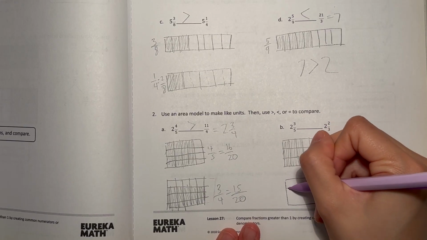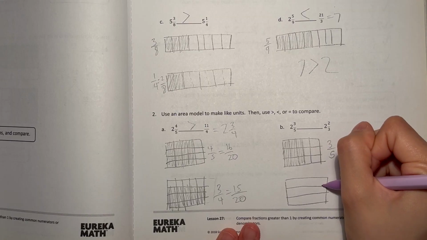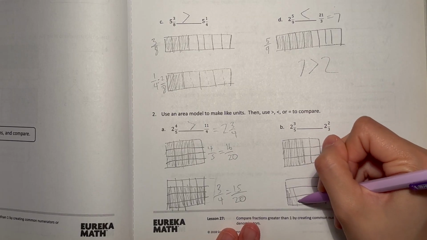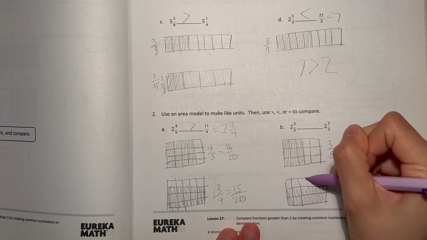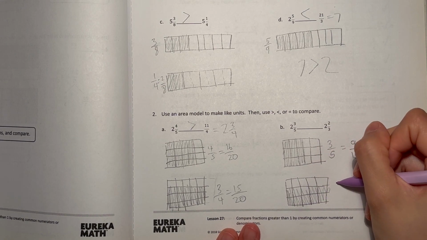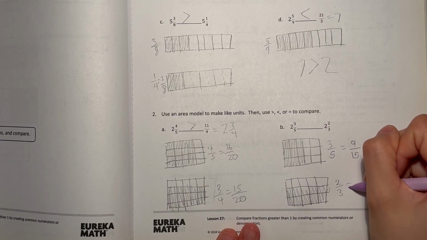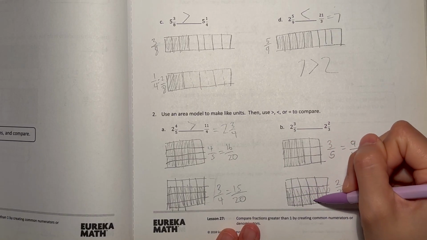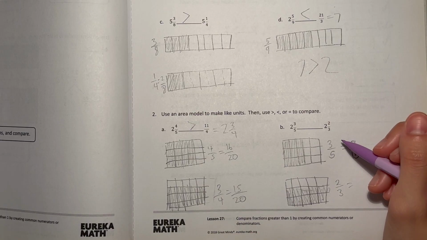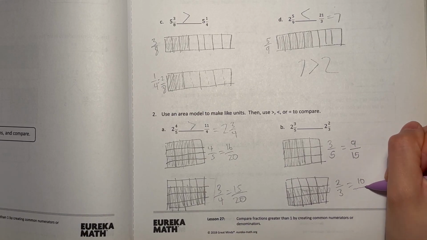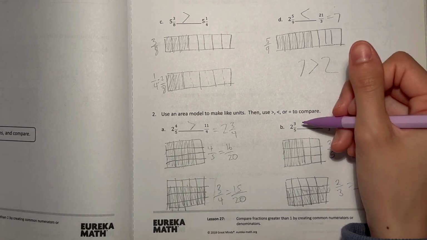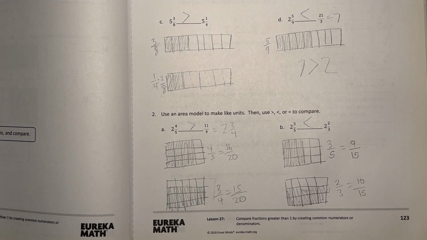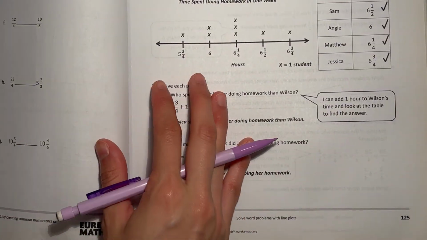And now I'm gonna split into thirds horizontally, shade in 2/3, and then split into fifths. So 2/3 is equal to 10/15. 10/15 is greater, which means 2 2/3 is greater than 2 3/5. Alright, next page.